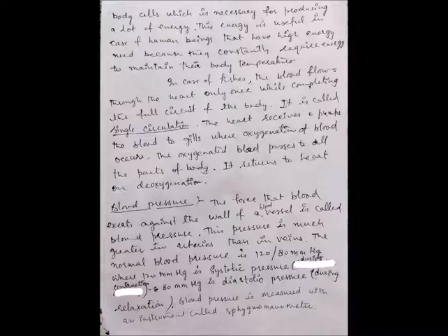Now the blood pressure. The force that blood exerts against the wall of a blood vessel is called blood pressure. The pressure of blood inside the artery during contraction and relaxation is called blood pressure. This pressure is much greater in arteries than in veins.